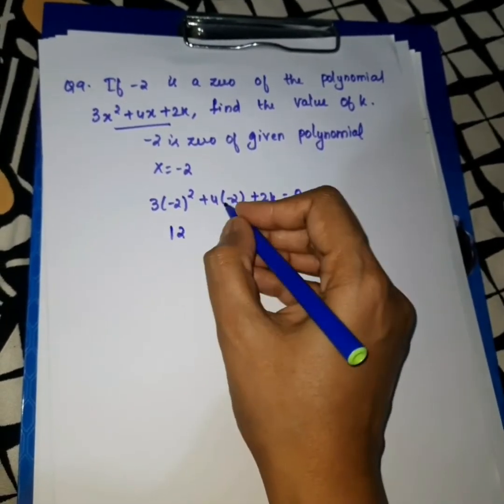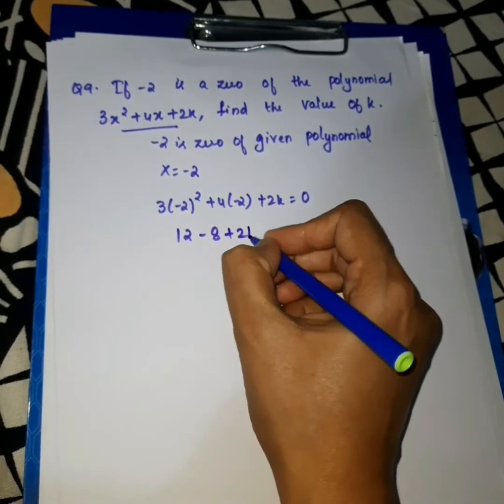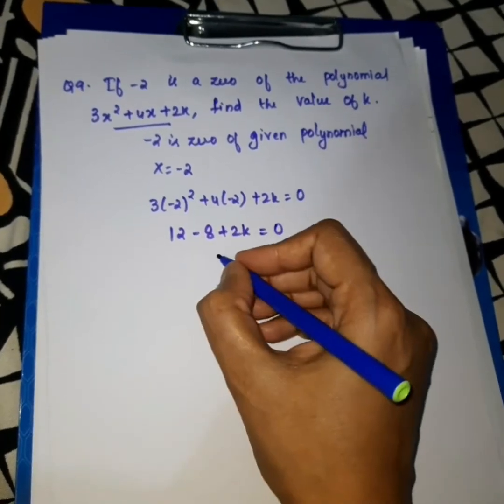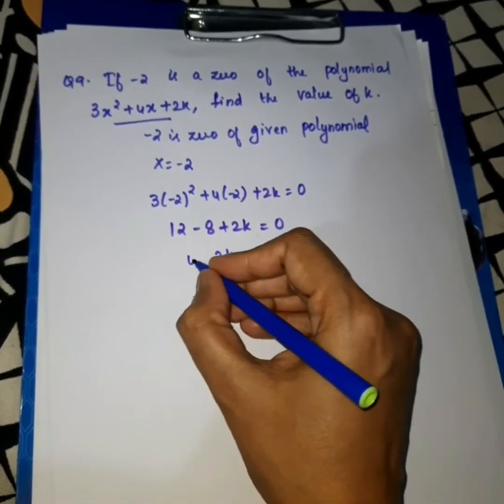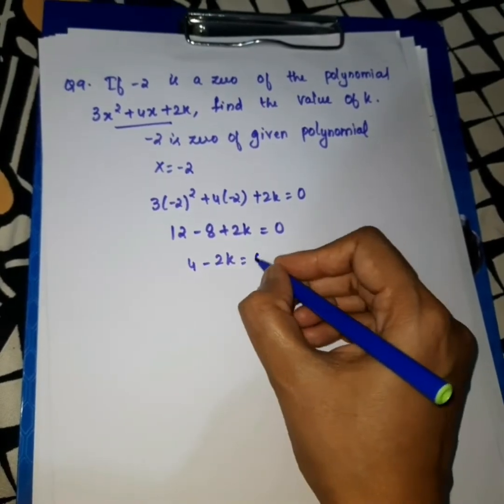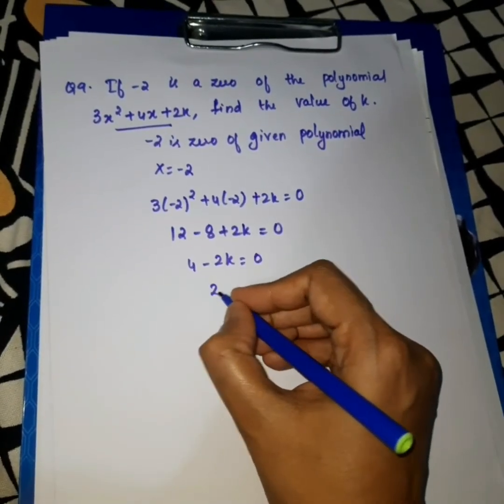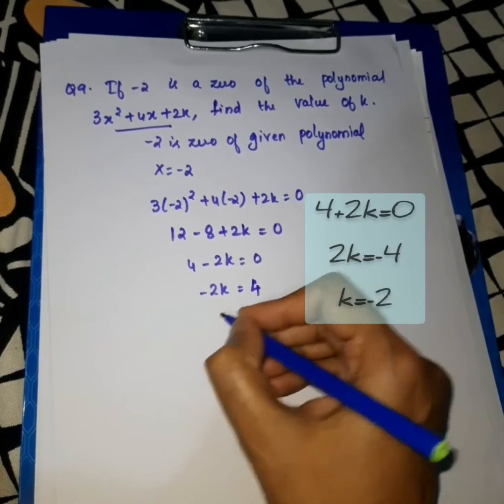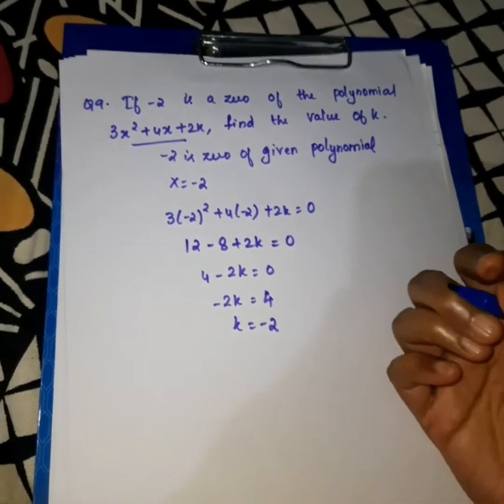So 3 into 4 is 12 minus 8 plus 2k equal to 0. That's 2k equal to 4. So k equal to minus 2.